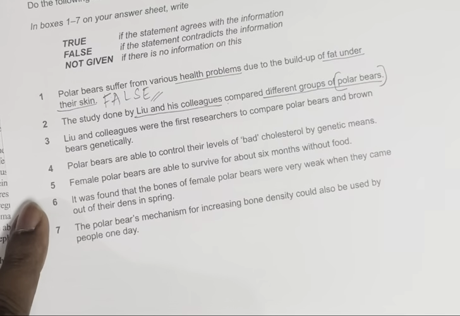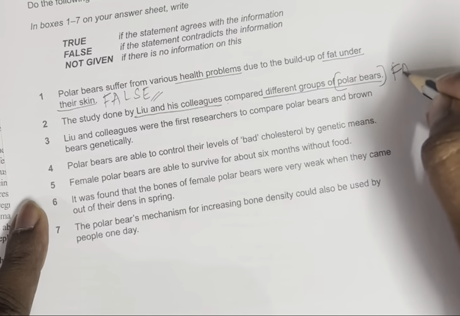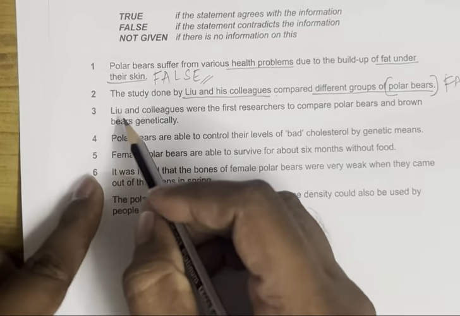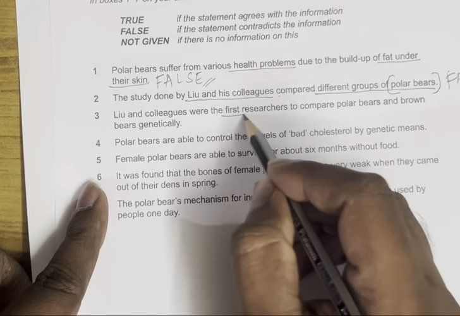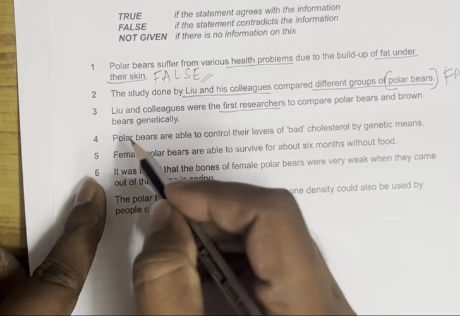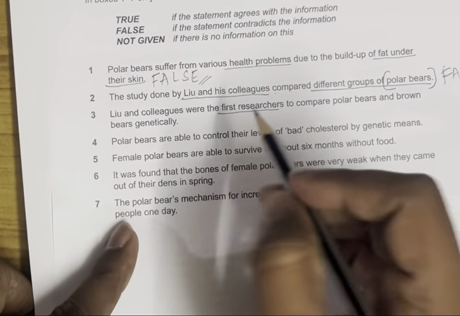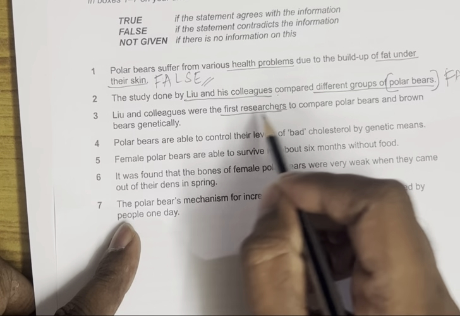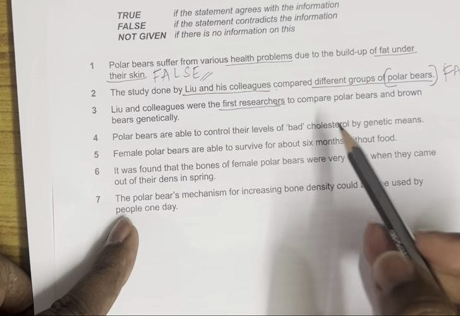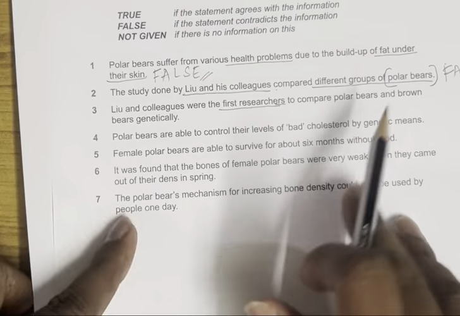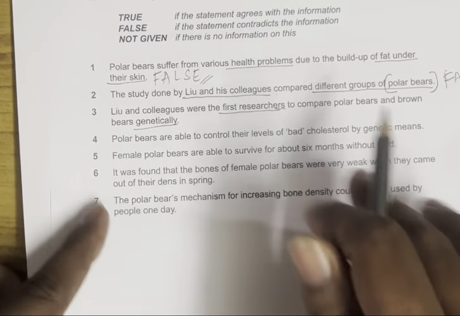Hence it is false, right? Yes. So let's move to the third question now. Liu and his colleagues were the first researchers to compare polar bears and brown bears genetically. So "first researchers" is our keyword, right? To compare the polar bears and brown bears genetically. So genetically, I think we have read about this in the second passage itself, right?